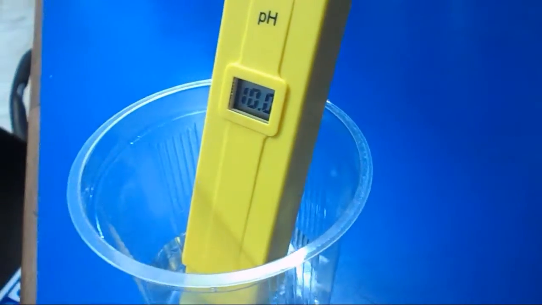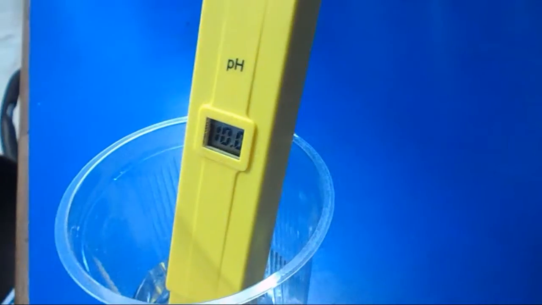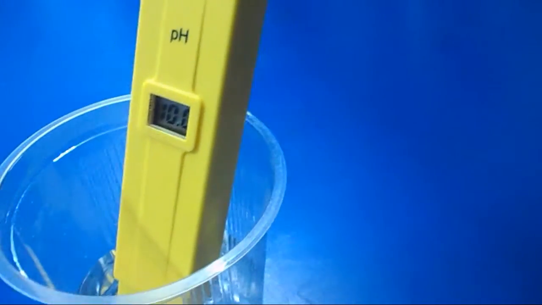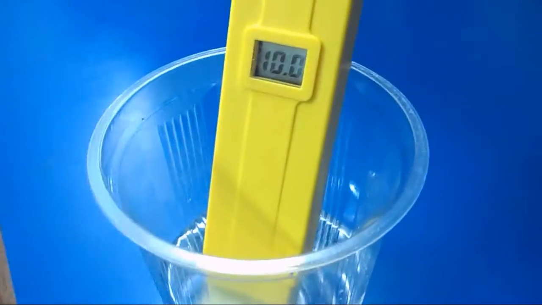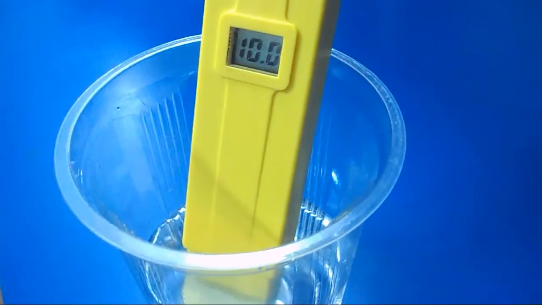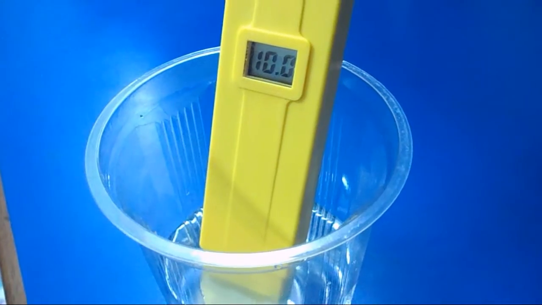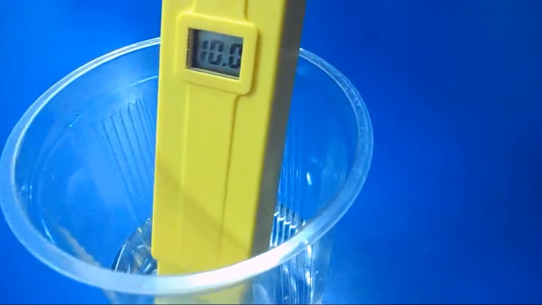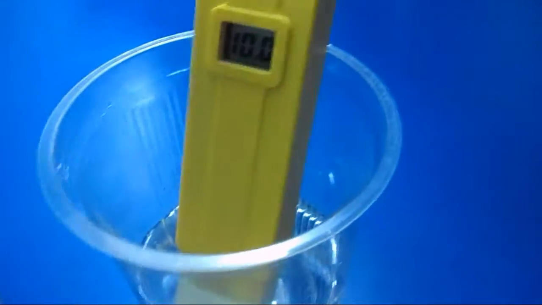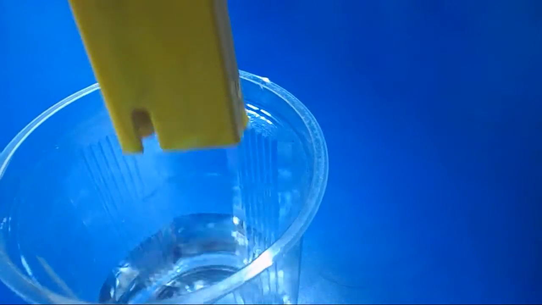because I have set the maximum flow from the mineral balls, but I get the best pH level from the water. I got 10.0 pH, potential of hydrogen, from the water. Okay, I'll just check. This is the maximum output of my alkalizer.